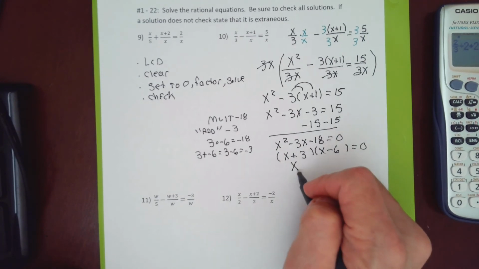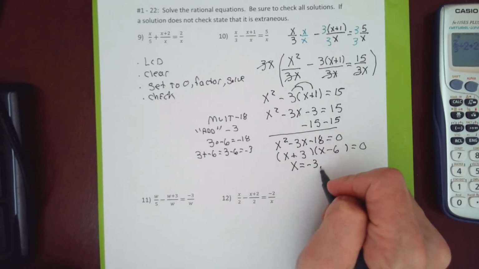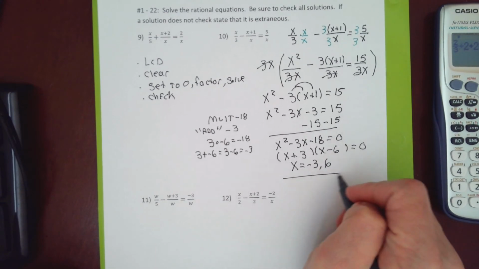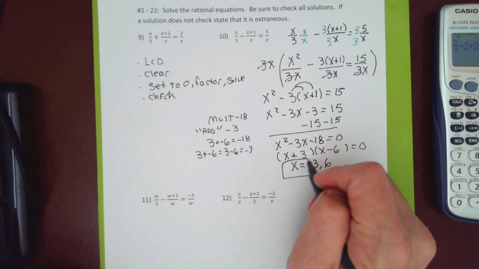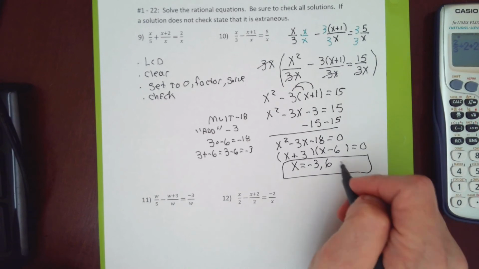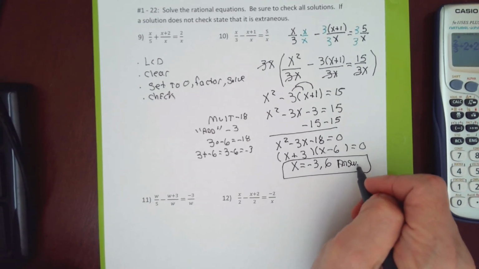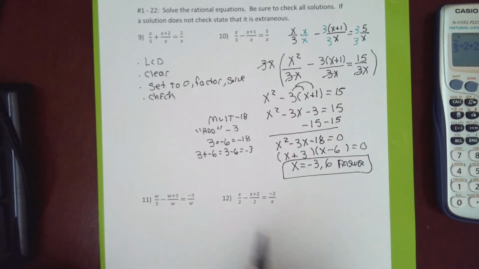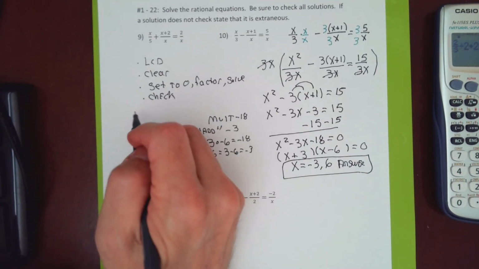The first gives me a -3 for an answer. The second gives me a +6 for an answer. I think this is going to be correct. Both of these are going to check because I don't think I made a math error, and neither one of these numbers, if I plug them in, give me a 0 in the denominator.